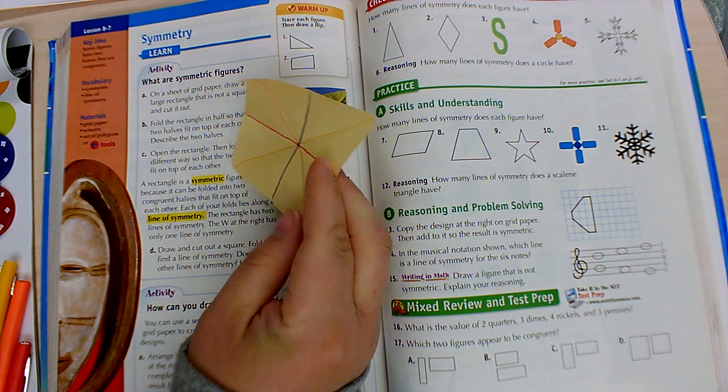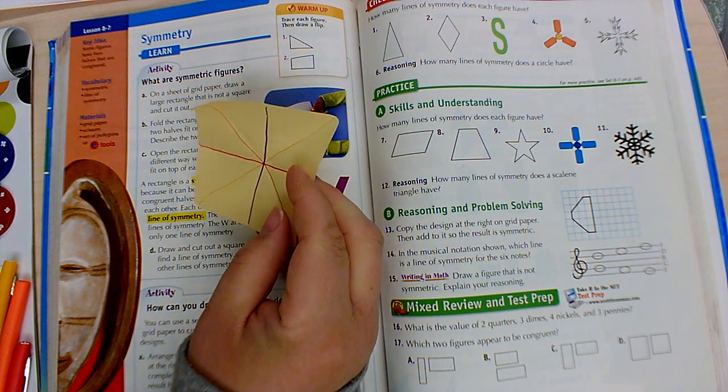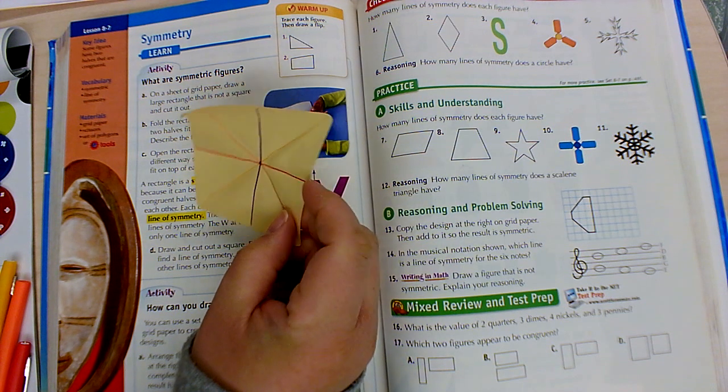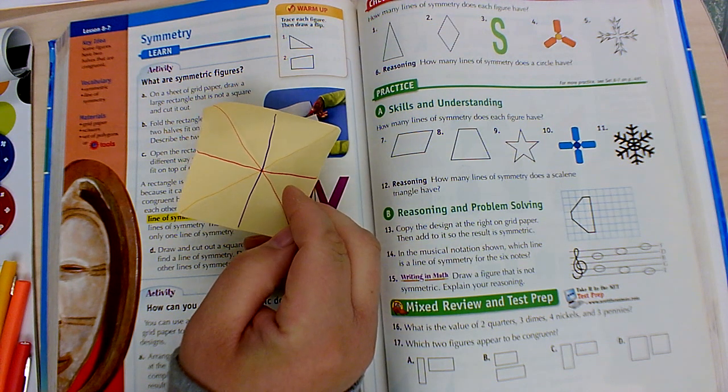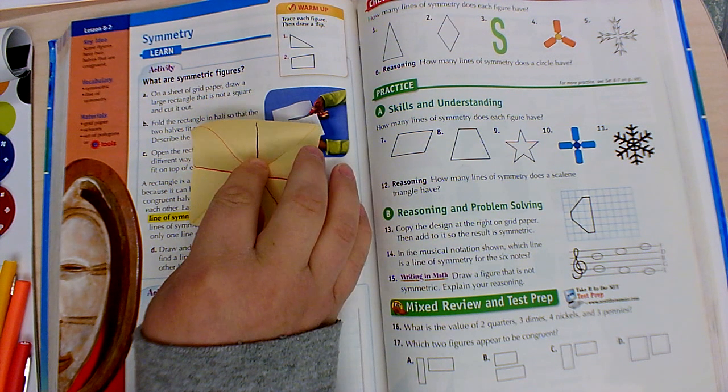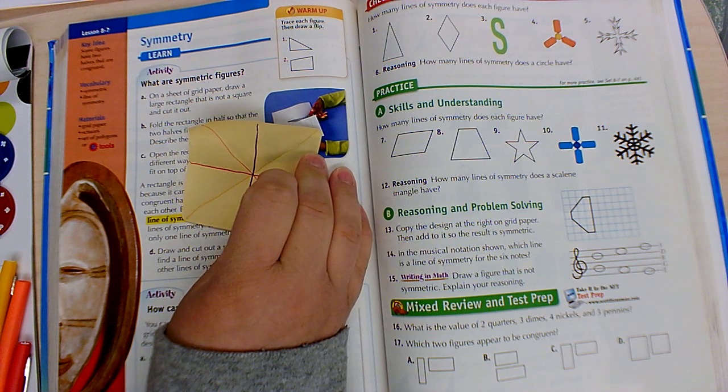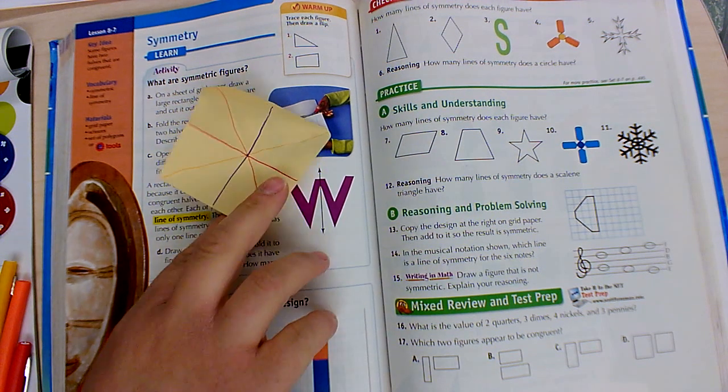So I need to think, is there any way I can fold this in half that I haven't tried already? I don't think there is. So I have 1, 2, 3, 4 lines of symmetry in a square.